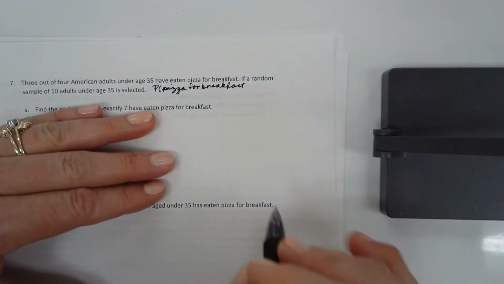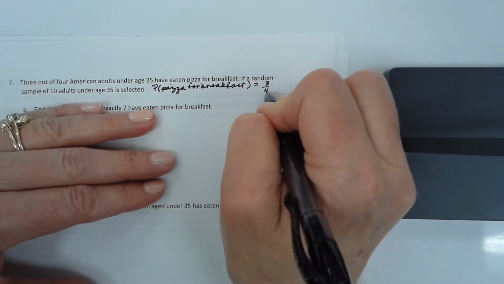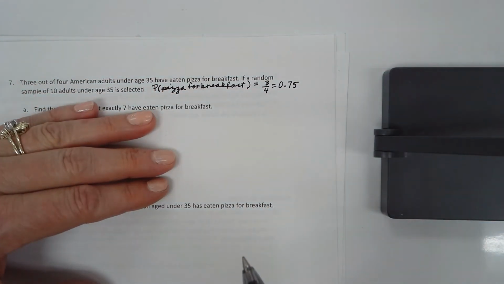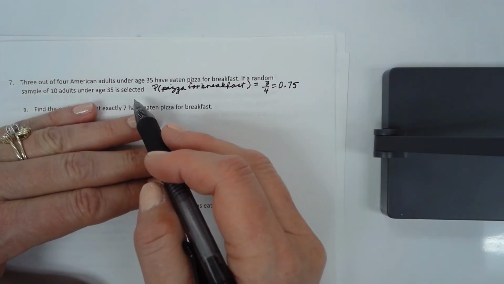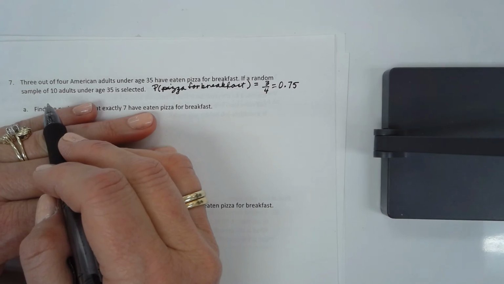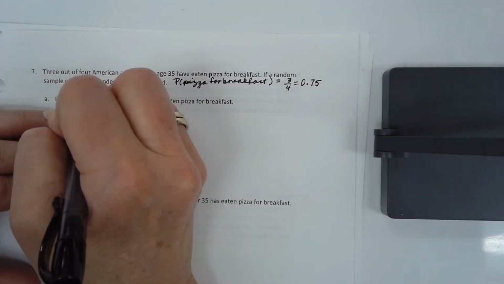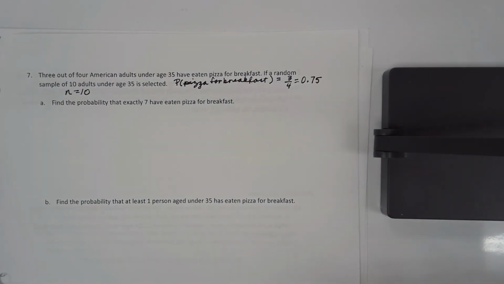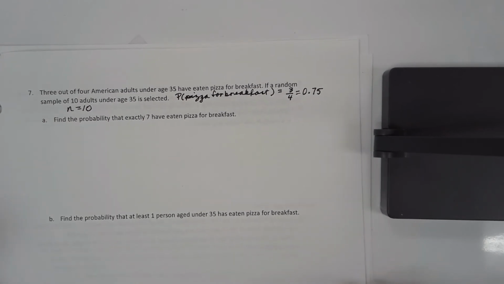So the probability of eating pizza for breakfast is 3 out of 4 or 0.75. Okay? If a random sample of 10 adults under age 35 is selected, so what is the 10? Sample size. So that's my N, right? Okay, so what is the probability that exactly 7 have eaten pizza for breakfast?